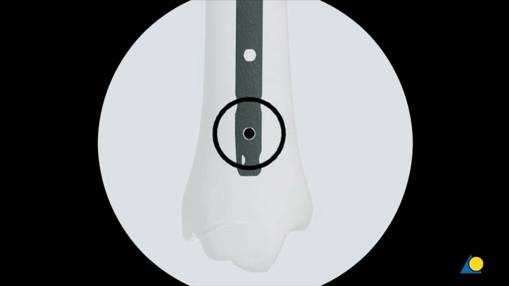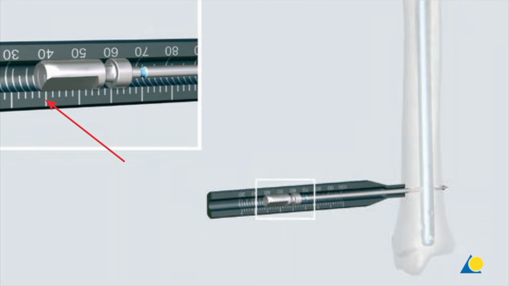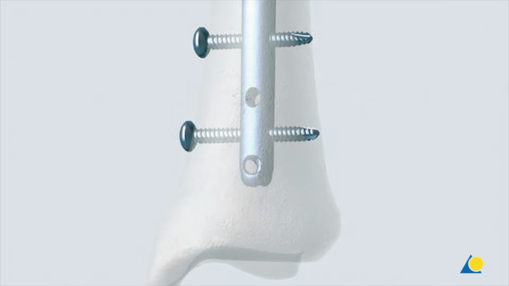After confirming the correct position of the drill bit beyond the far cortex, the radiolucent drive is detached. The direct measuring device is slid over the drill bit, and the appropriate length for the locking screw is determined from the measuring device at the end of the drill bit. The appropriate length locking screw is inserted using the screwdriver star drive T25 and the holding sleeve if needed. The screw length is verified under image intensification. A second locking screw may be inserted using the same technique.